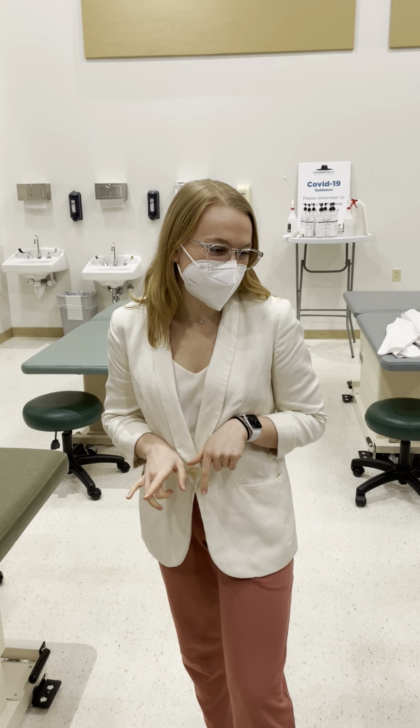Right, so this is for column 4. We're going to start off testing upper cross syndrome diagnoses.